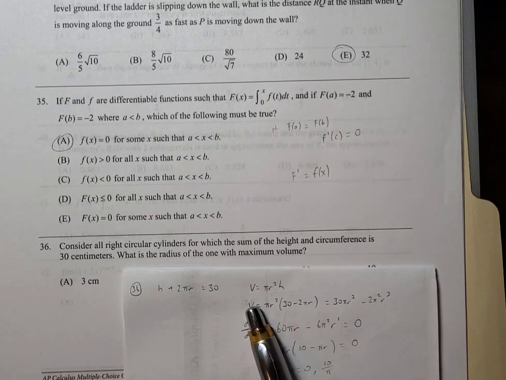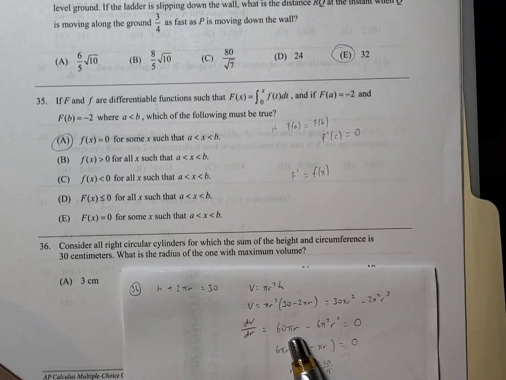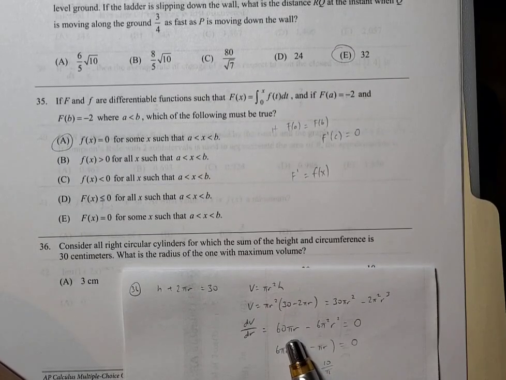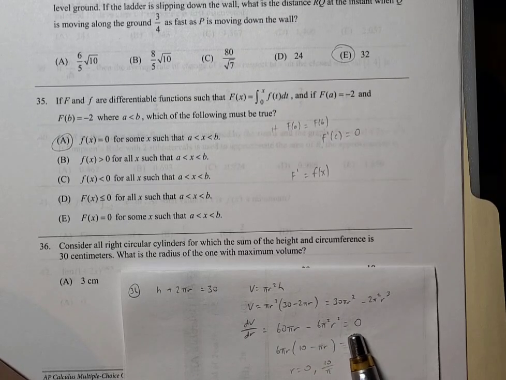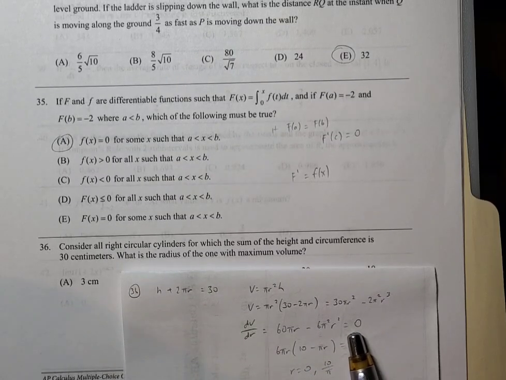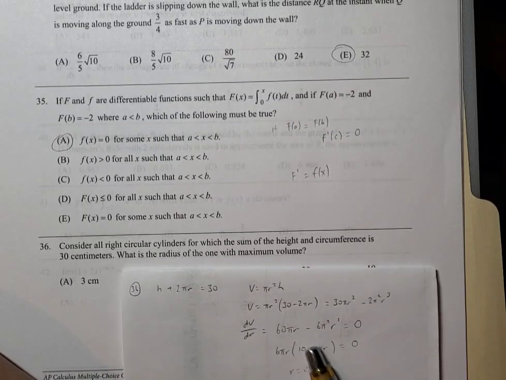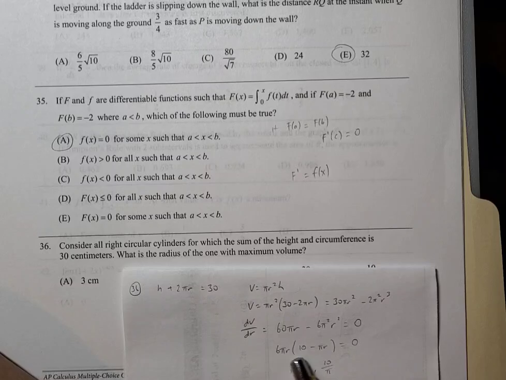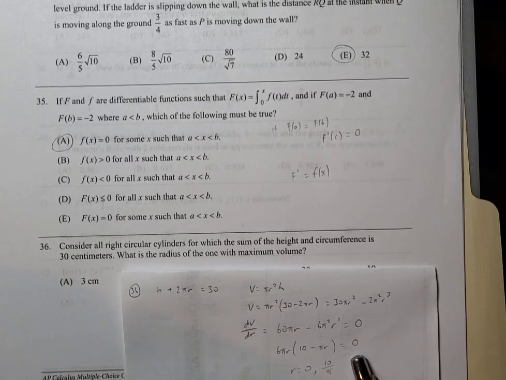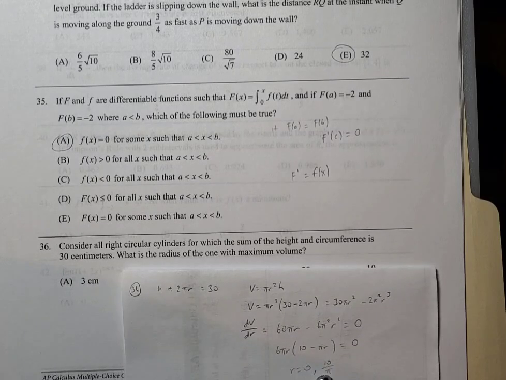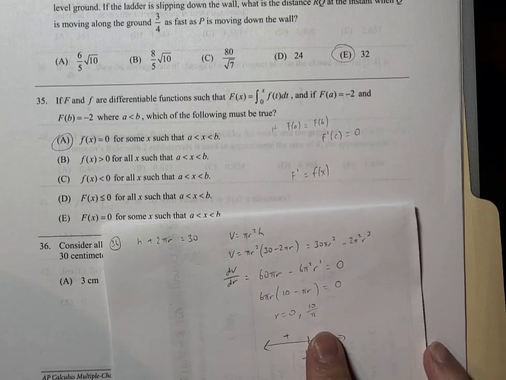So we differentiate V. What do we get? We get 60 pi r minus 6 pi squared r squared. We set this equal to 0 to optimize it, okay? We can factor out a 6 and a pi and an r from both the terms. So 6 pi r times (10 minus pi r) is equal to 0, okay? Now we can find our critical points. r is 0 and r is 10 over pi. r is 0 won't help us make a cylinder then, okay? So let's take this point.